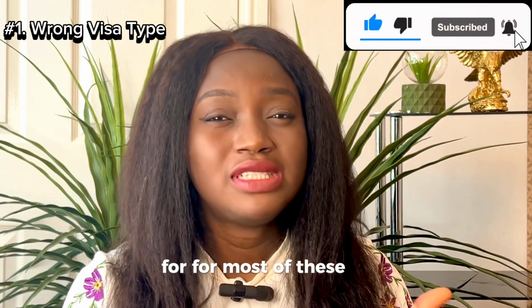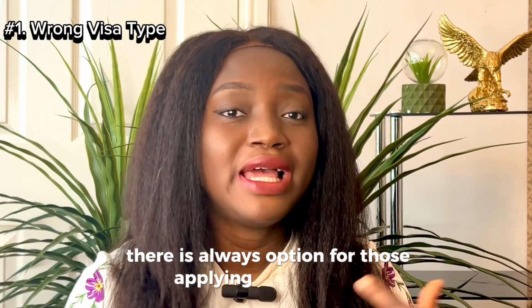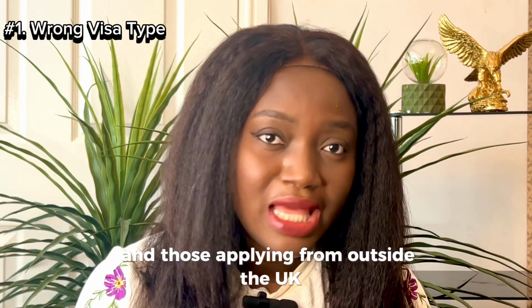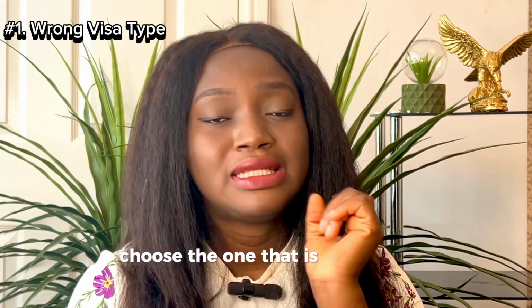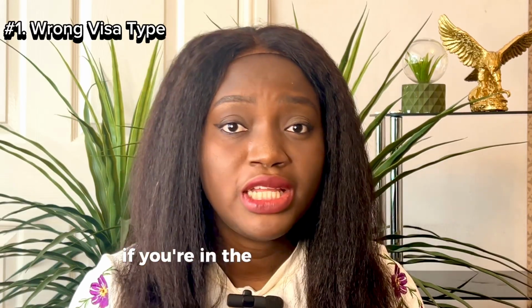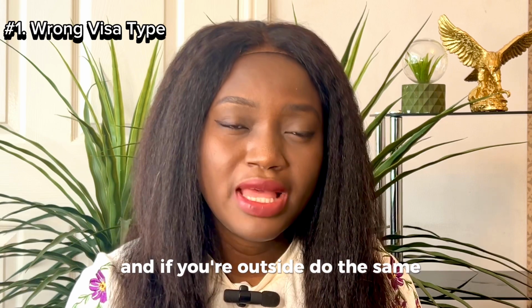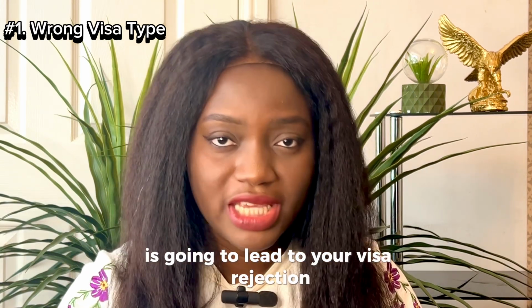For most of these applications, when you go online, there is always an option for those applying from the UK and those applying from outside the UK. Please don't make the mistake of choosing the wrong link. Choose the one that is applicable for you. If you're in the UK, choose the link that says those applying from the UK, and if you're outside, do the same. Any mistake that you make is going to lead to your visa rejection.